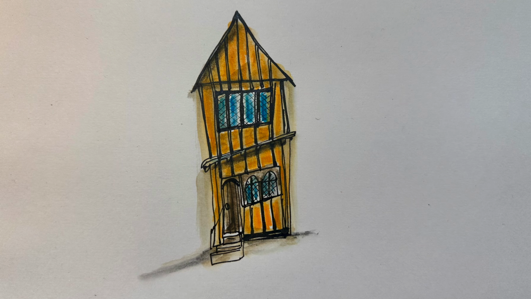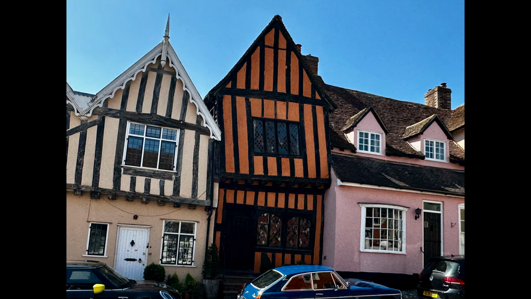Wonky perspective can really distract your eye. That house is meant to look like that.